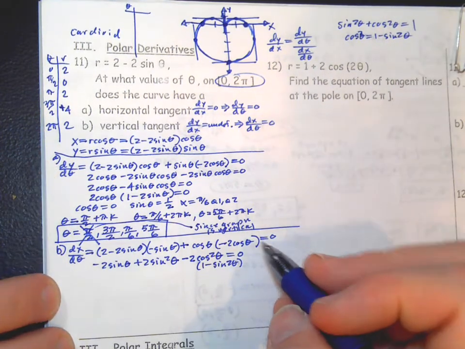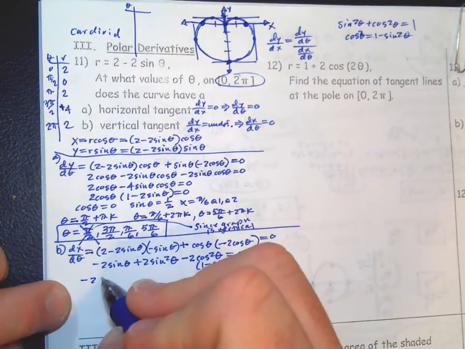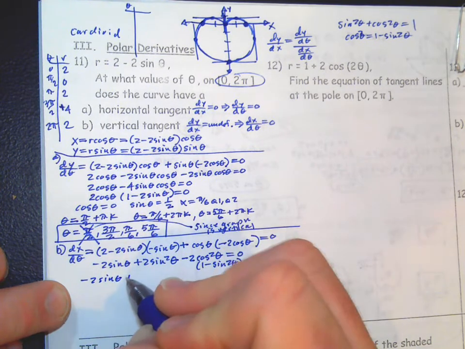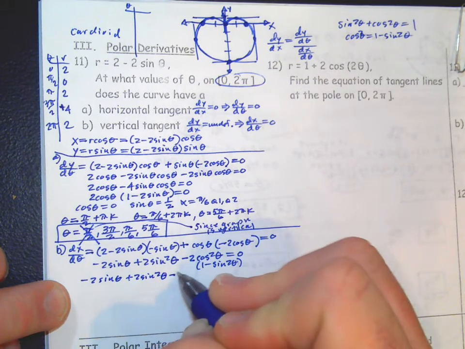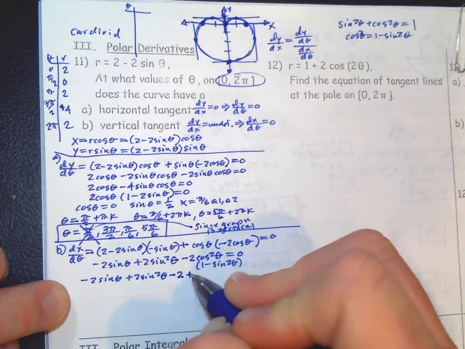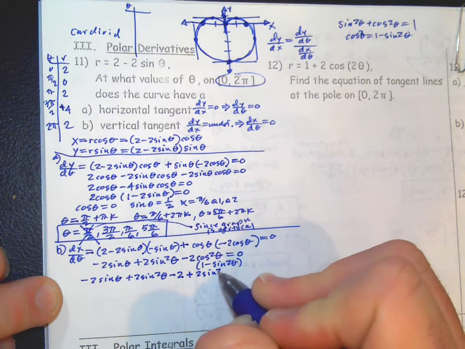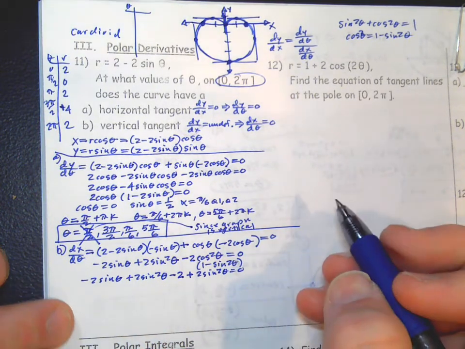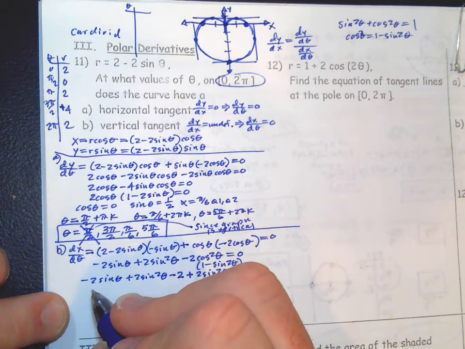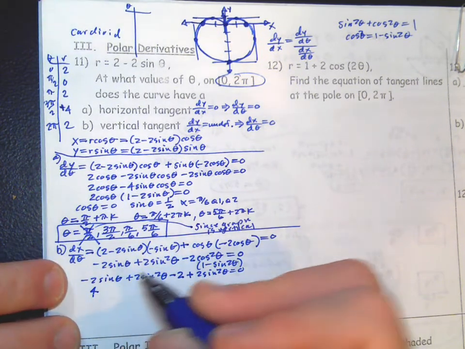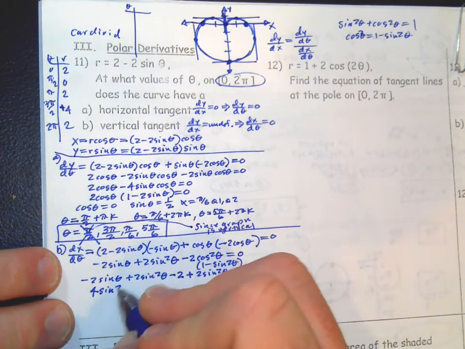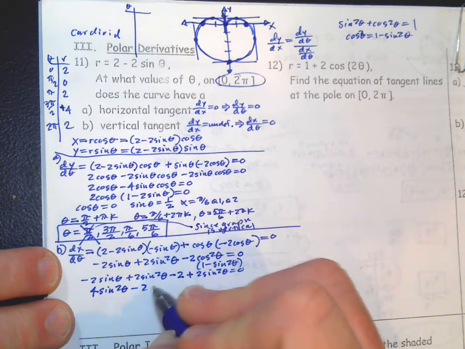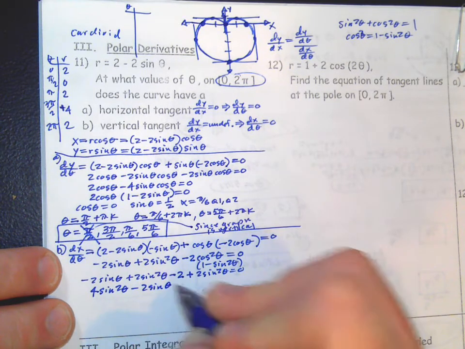So we're going to have negative 2 sine theta plus 2 sine squared theta minus 2 plus 2 sine squared theta. And we probably want to put this in sort of a standard form, treat it like a quadratic trinomial. 4 sine squared theta minus 2 sine theta minus 2.